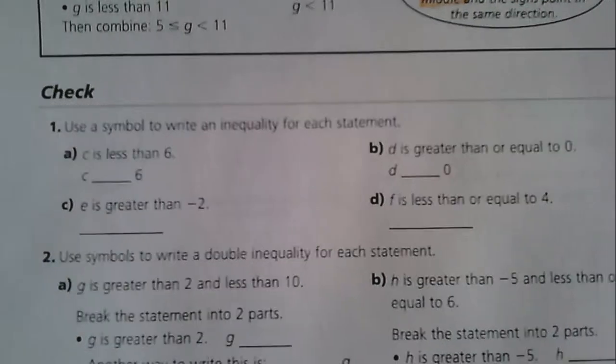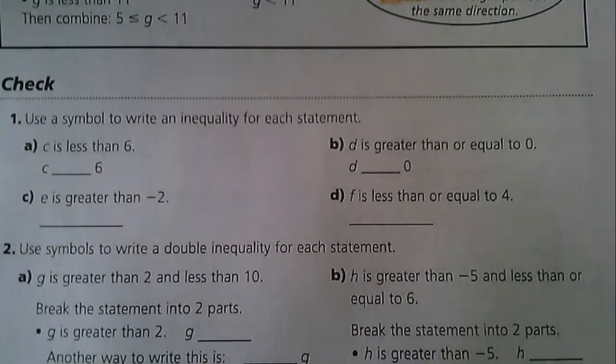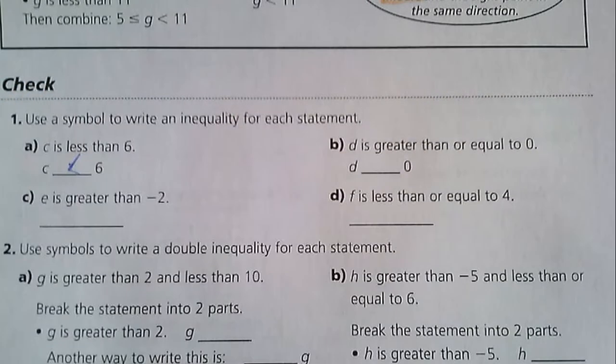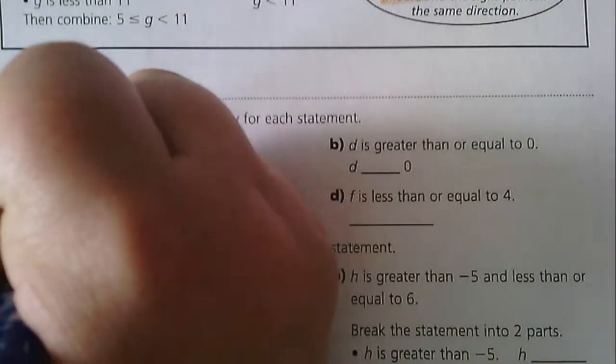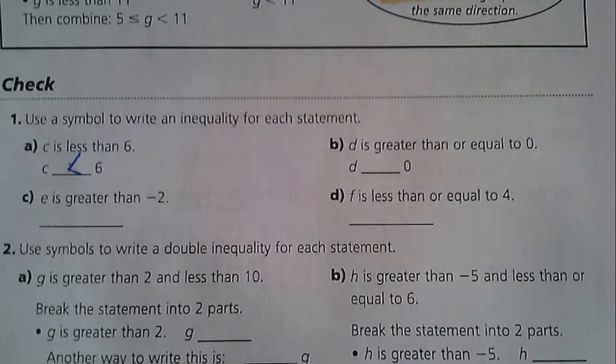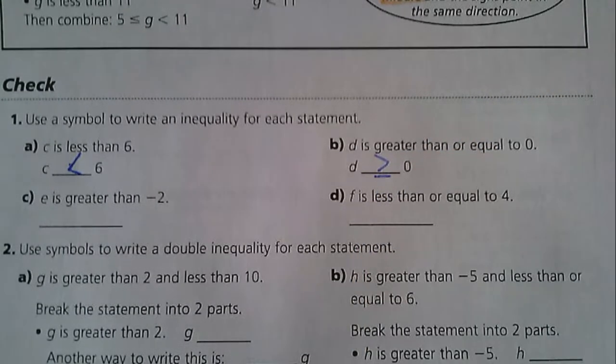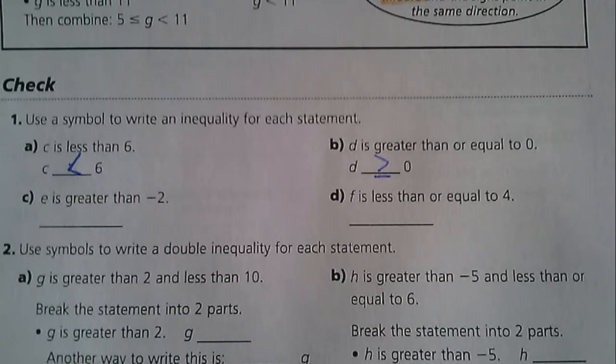All right, so let's try a few inequalities together. These ones down here, we'll do the check together so you can do it with me as we go through. It says use a symbol to write an inequality for each of the statements. The first one, C is less than 6. If C is less than 6, that means that it should be facing that way because the 6 is greater than the C. The next one here, D is greater than or equal to 0. That means that the D is the bigger one, so it should be facing the D. It's greater than or equal to, so we need that little line underneath.